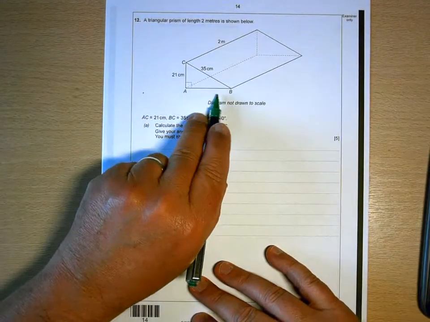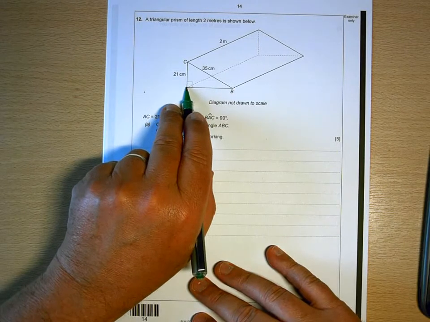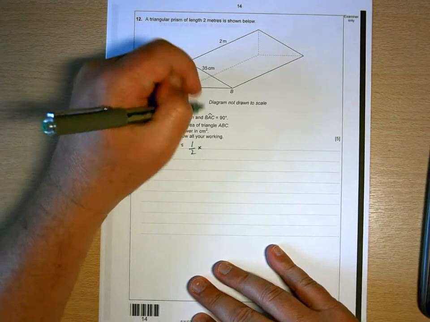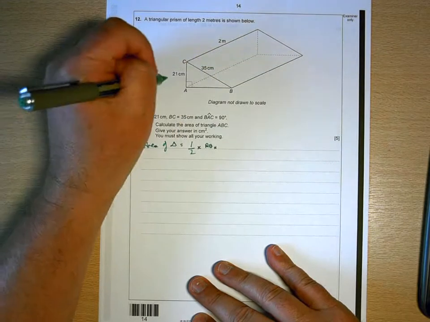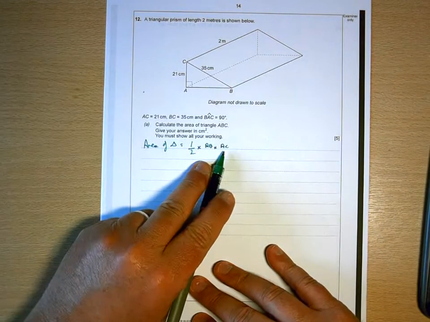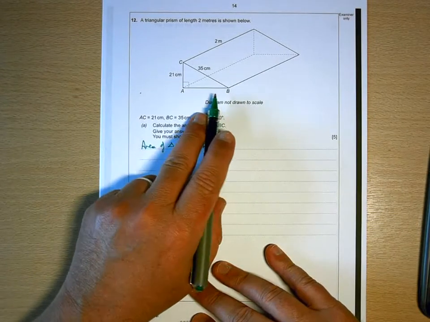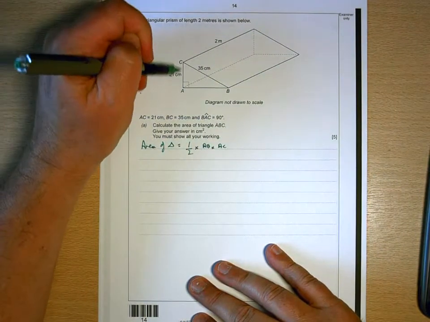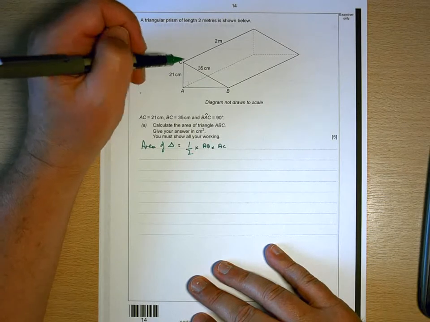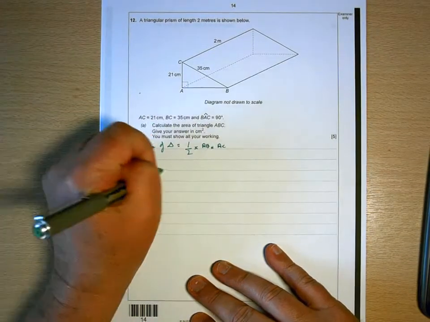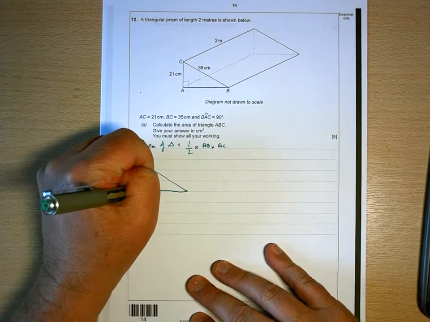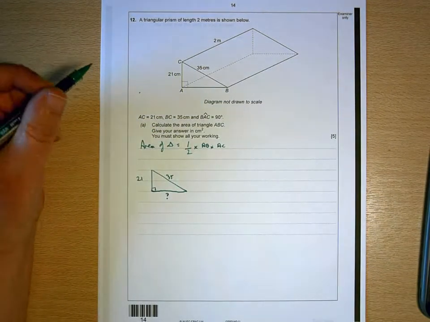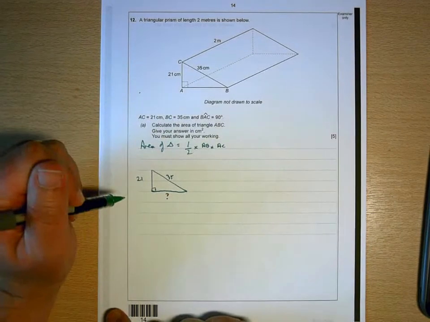You must show all your working. Well, the area of a triangle is half base times height. So the area of the triangle would be half times the base AB times the height AC. I know AC, I don't know AB. I need to find AB. I've got a right angle triangle where I know two of the sides. So this needs to trigger Pythag for you. Right angle triangle, 21, 35, don't know.